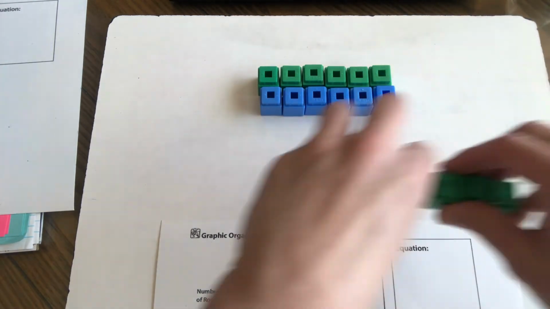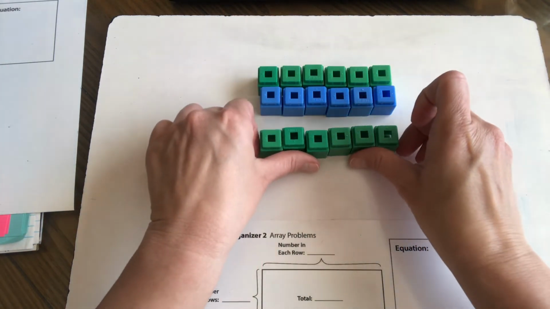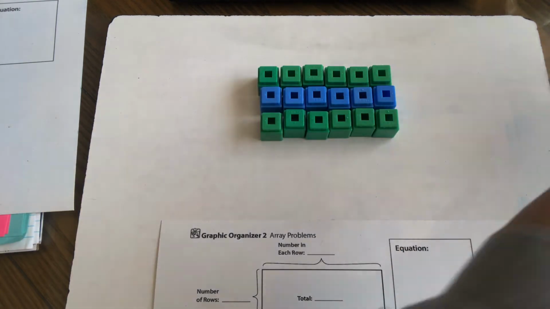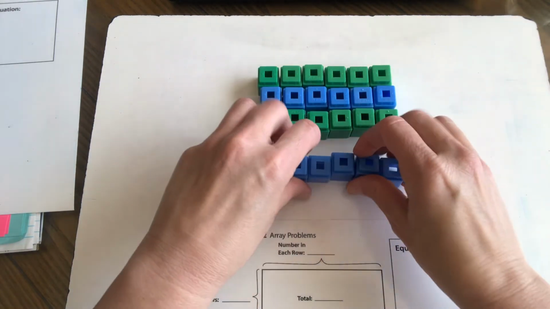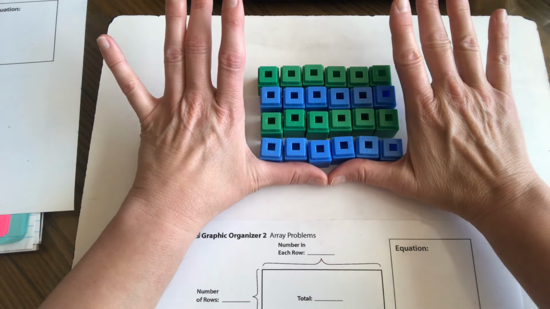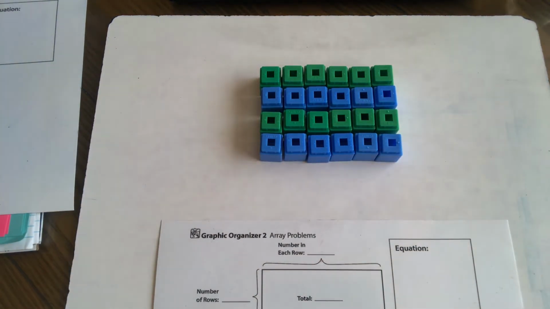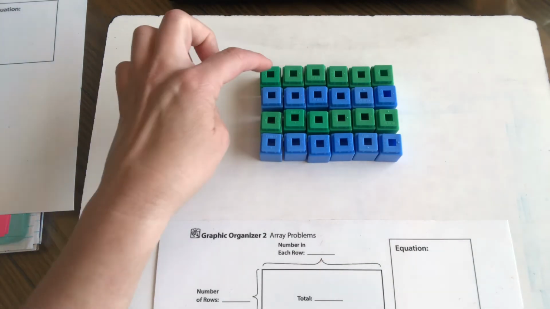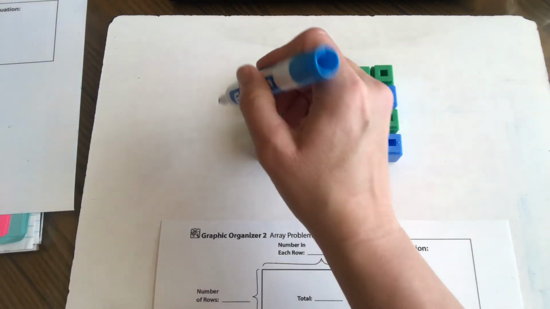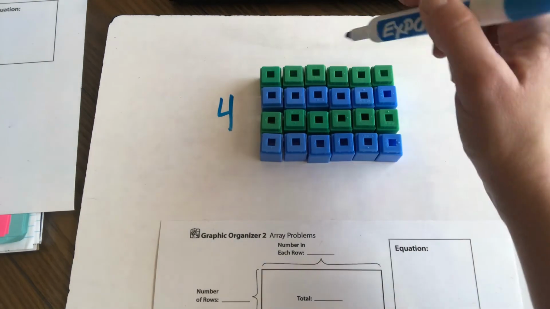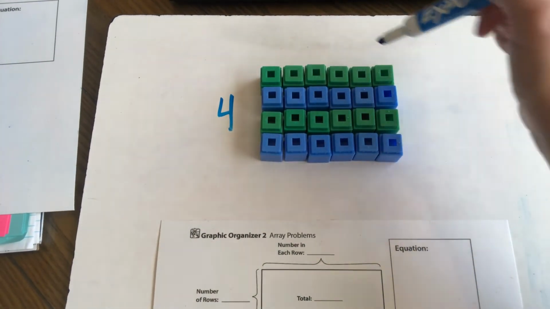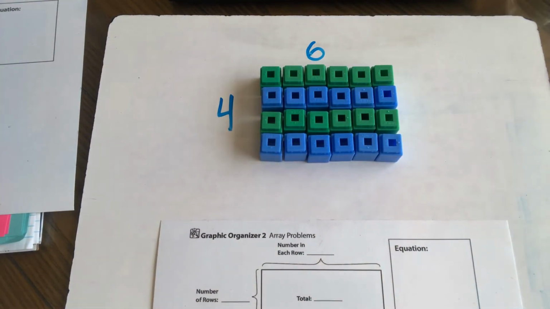Here is my third row with 6 window panes in each row. And here is my fourth row with 6 window panes in each row. So along the side, I've got 1, 2, 3, 4 rows. And I've got 1, 2, 3, 4, 5, 6 in each row.